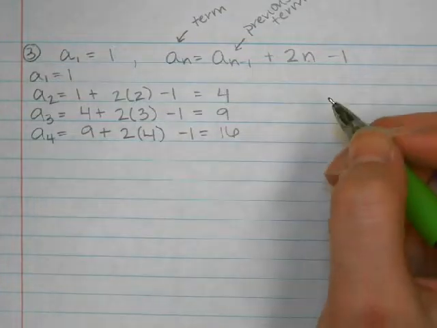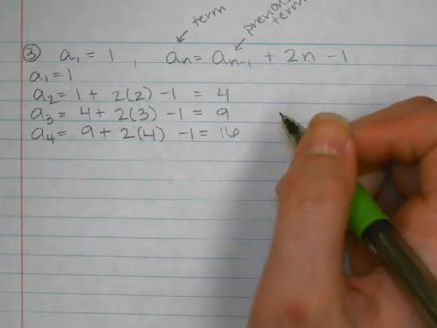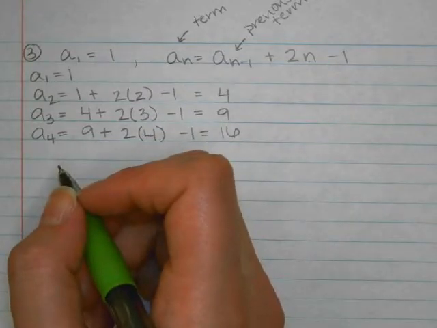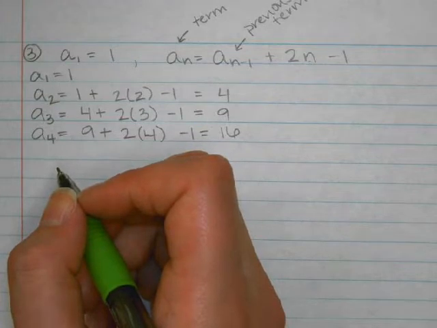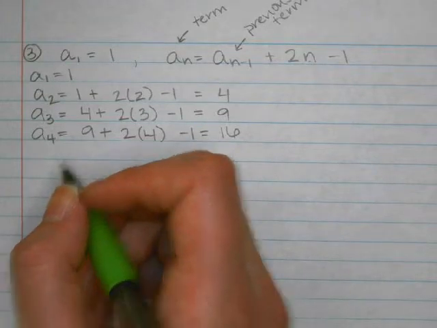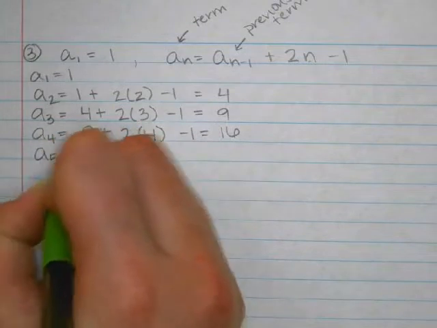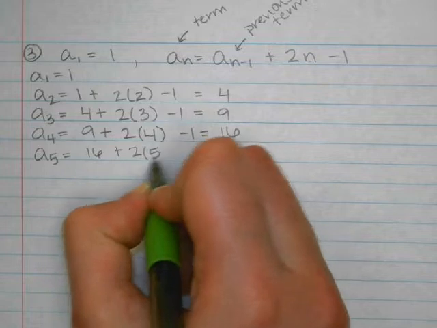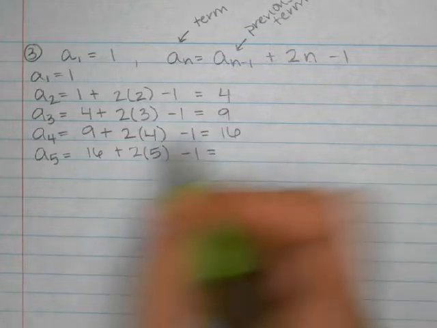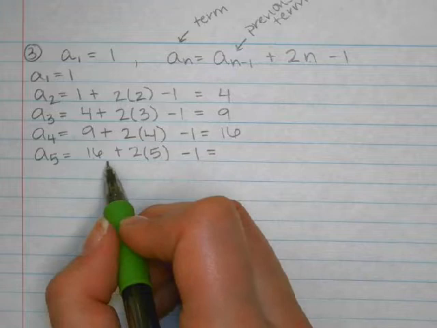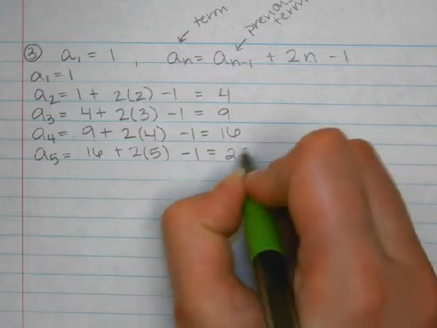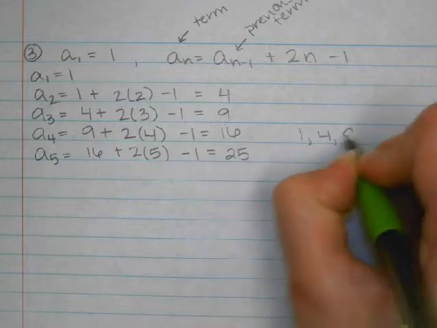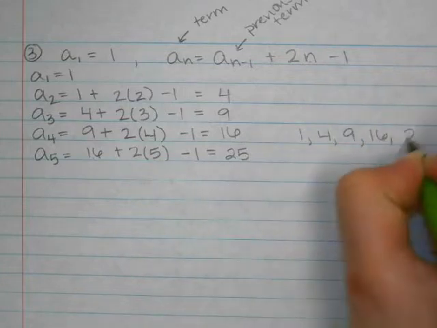I know I only wanted to find the first 4 terms, but I'm going to have you go ahead and pause the video and see if you can write out how to find the 5th term. So go ahead and pause it. So the 5th term should be 16 plus 2 times 5 minus 1. So 16 plus 10 is 26. 26 minus 1 is 25. So the first 5 terms were 1, 4, 9, 16, and 25.